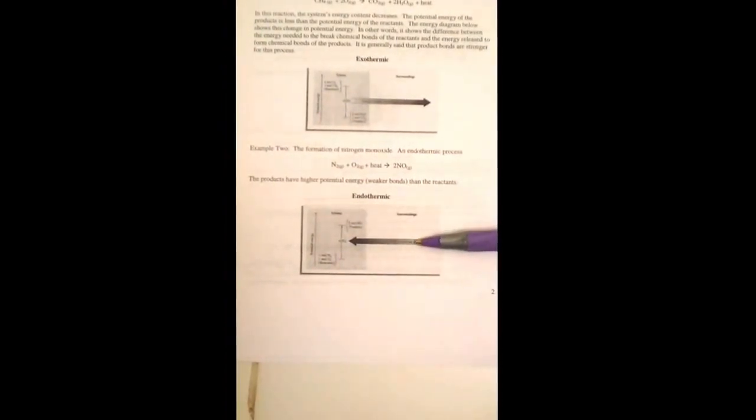I want you to look down at the bottom of the page at this diagram that I labeled as endothermic. Here are the surroundings, and here is the system. And look at how the energy is going into the system. Look at how the arrow is pointed upwards. That means that the potential energy of the system is going up. How could that happen? It's happening because it's gathering energy from the surroundings to cause the chemical change.